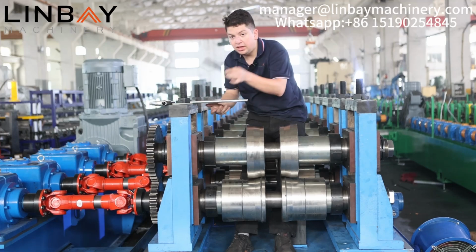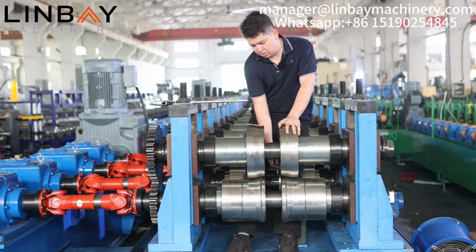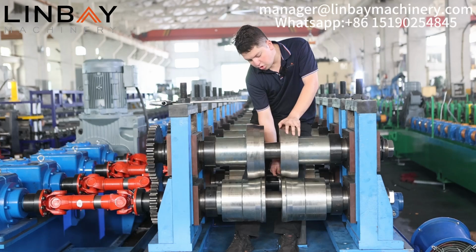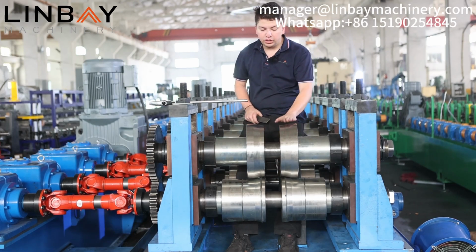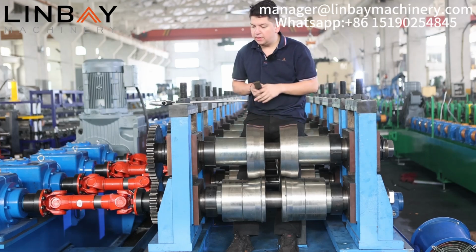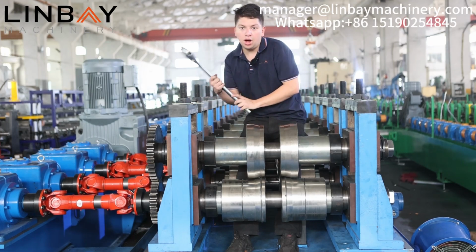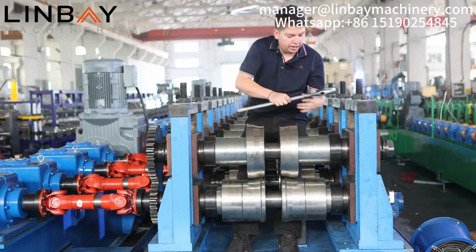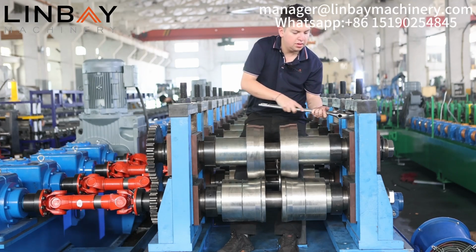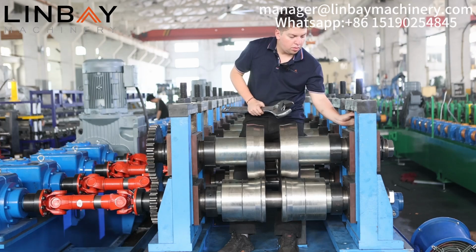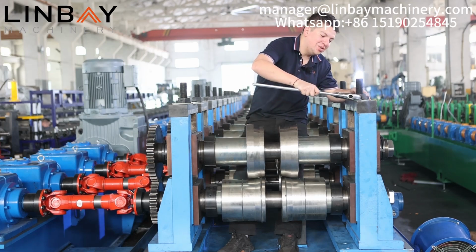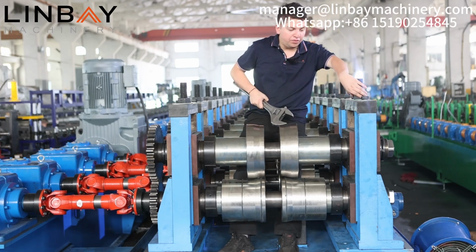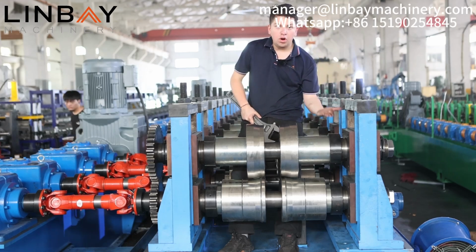But for example, in the other case, if I want to go through here, I can. It's really tight. That means that we need to raise this side. So for raising this side, I need to open this. When I open this one, I also need to move this one, so that it goes up.